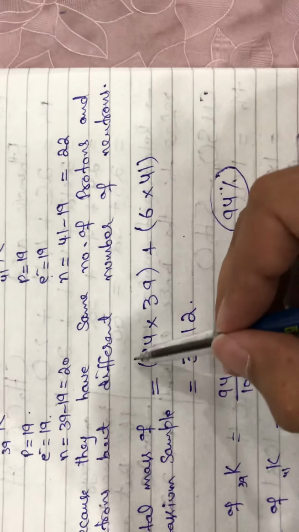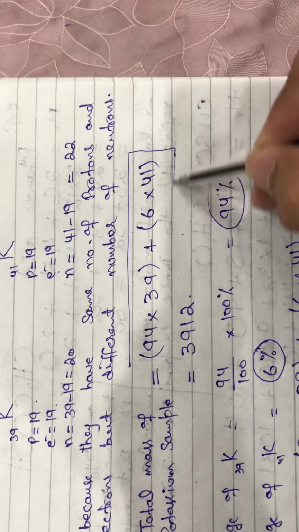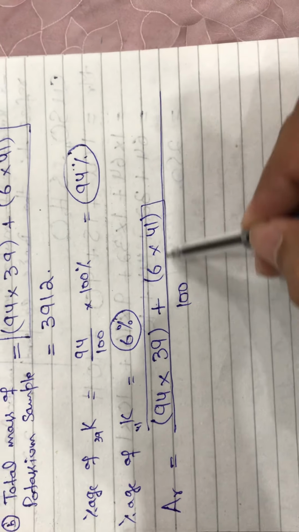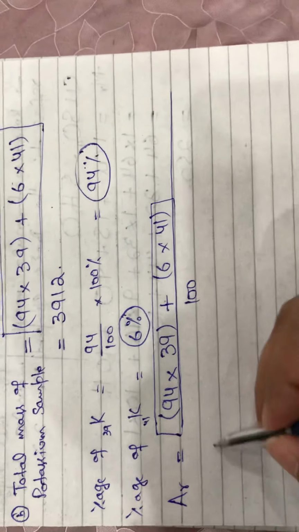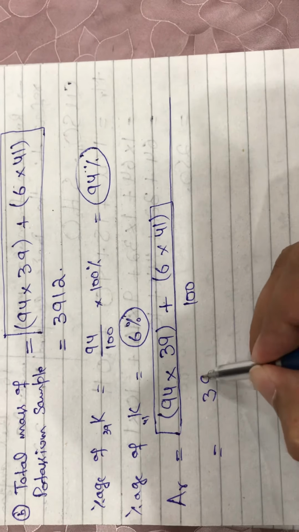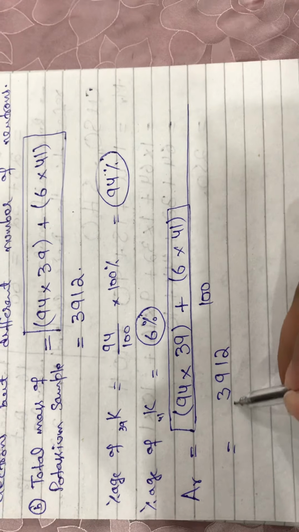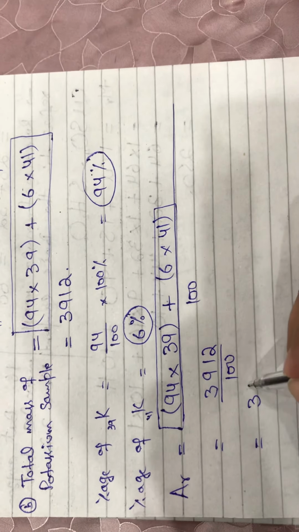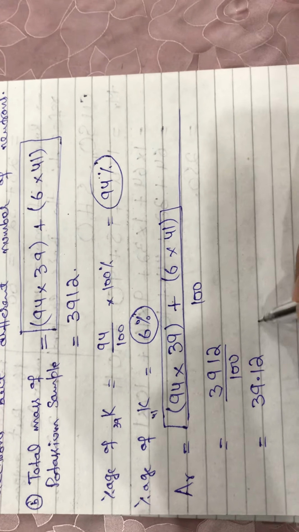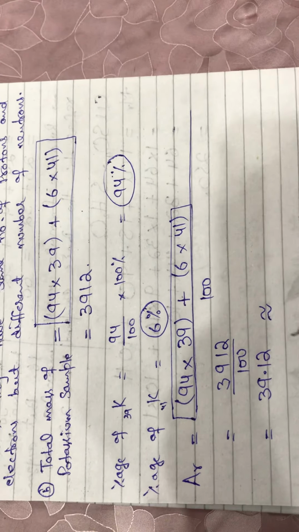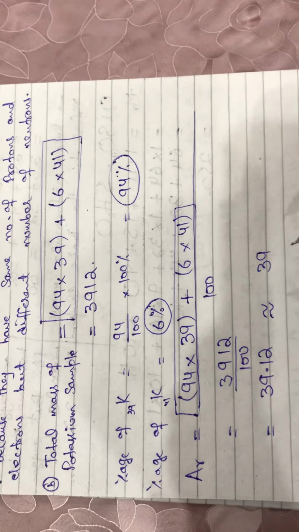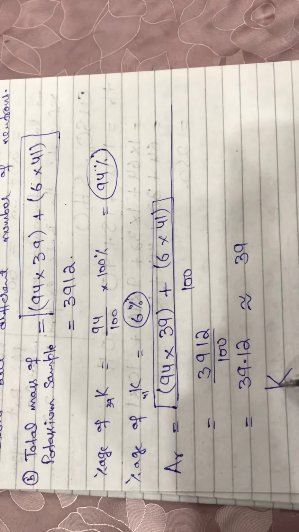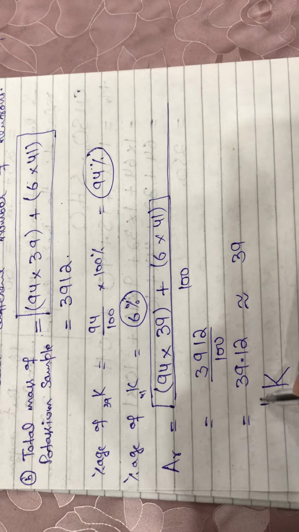If we consider the above total mass of the potassium sample, it is similar to the total mass that we calculated earlier, and this is 3912 divided by 100. So our answer will be 39.12, which we can round to approximately 39, and that is the atomic mass of the potassium atom given in the periodic table.